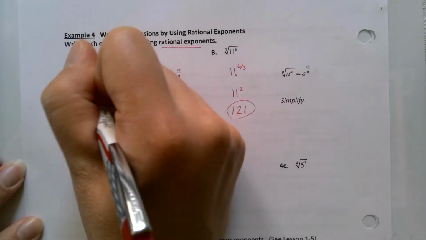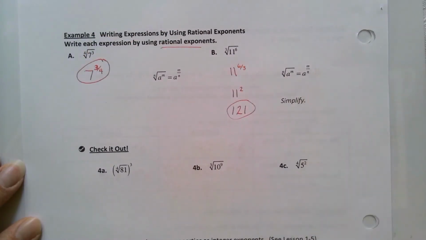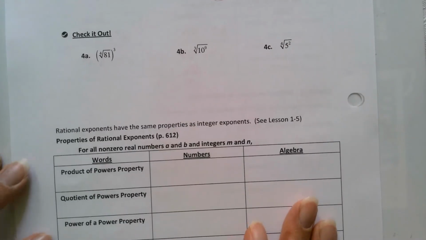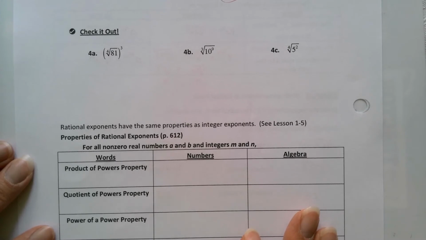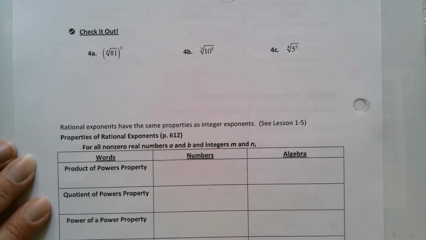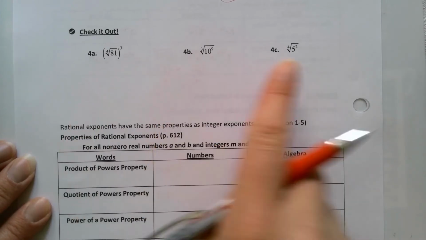So here's one that was all we could do. Here's one we could simplify down. All right, so again, here's some check it outs. All we're doing is changing form, and if you can simplify it, we can. The first two simplify, the third one does not.